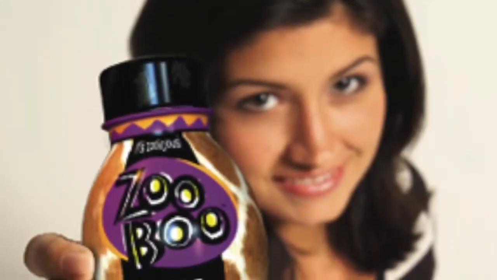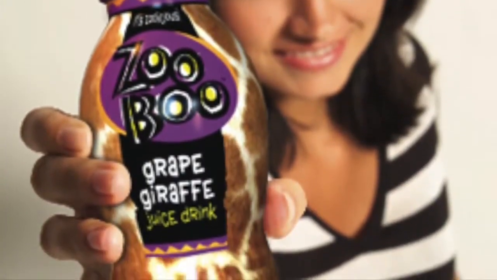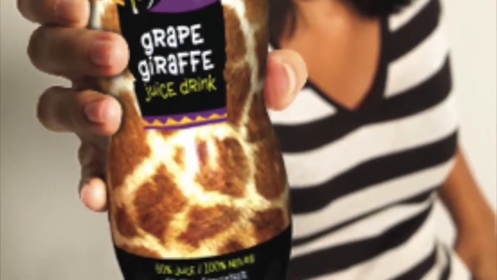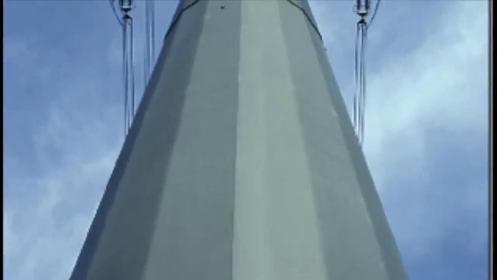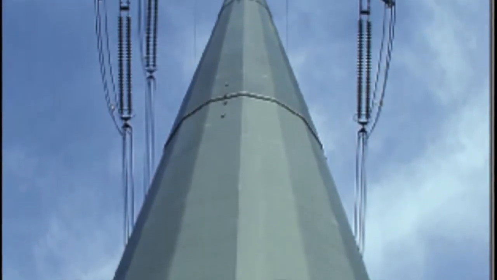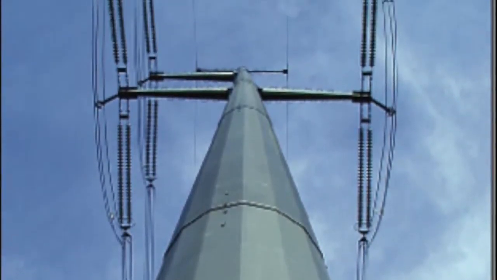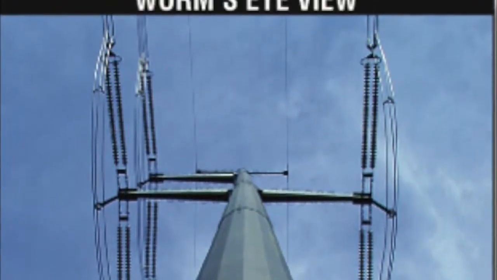Foreshortening results in the optical illusion that the bottle is larger than the girl in the image and her right arm has no length. Worm's eye view. When an object has a point of view from below or from an inferior position, it's called a worm's eye view. A low vantage point creates a heroic and monumental perception, which is why many politicians insist upon being photographed from the worm's eye view.